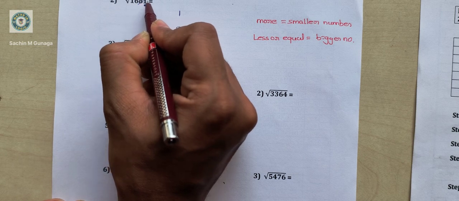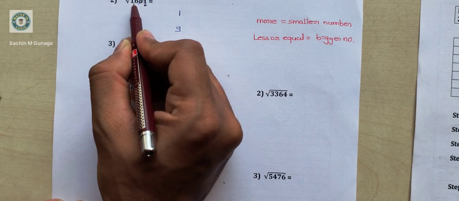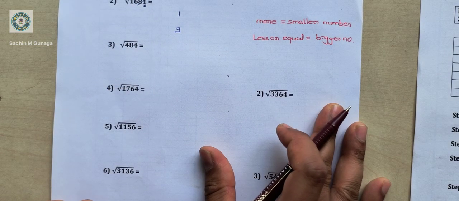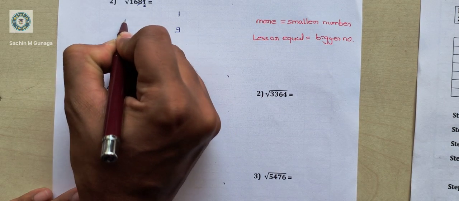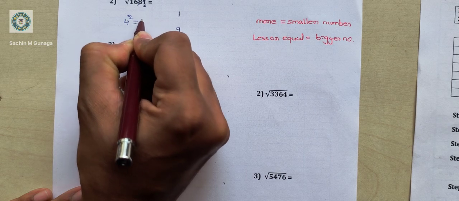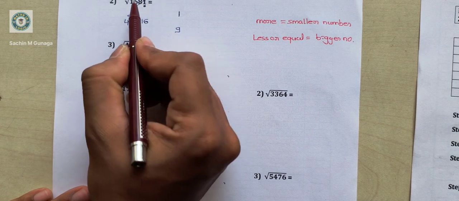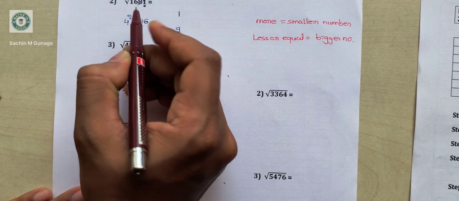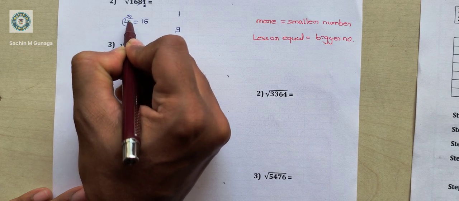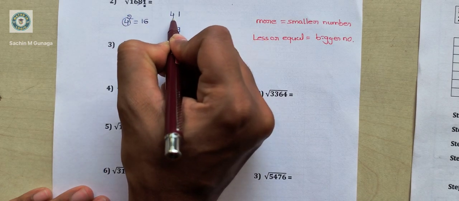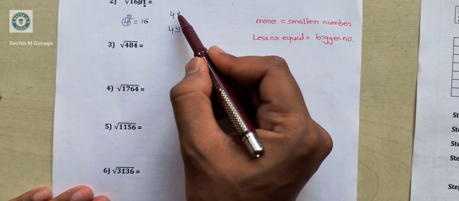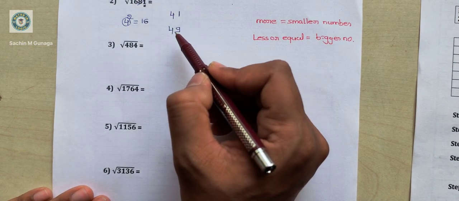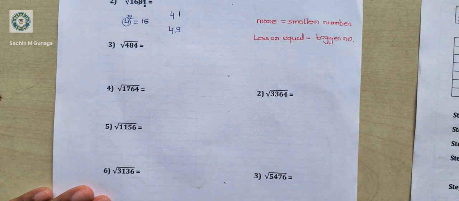After cancelling 8 and 1, so what is the remaining number here? 16. Next we have to search the perfect square number. So 4 square. 4 square value is how much here? 16. 16 is equals to what here? 16. So that time we need to write this number 4 here as well as what here? Here. Next, in these two we need to get the final answer. So for that we need to go with the final step. So what is that final step?